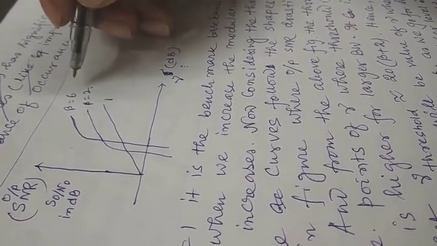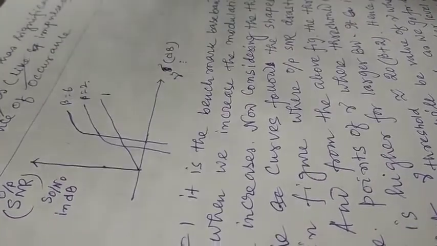Okay, because if you are increasing beta, that means you are increasing the frequency deviation, that means you are increasing the bandwidth. From the previous calculation we have seen that the output signal to noise ratio is proportional to bandwidth square, both in case of frequency modulation, del f square, and in case of phase modulation.